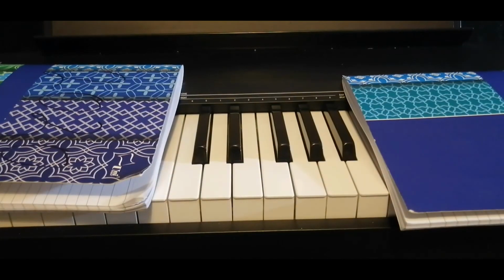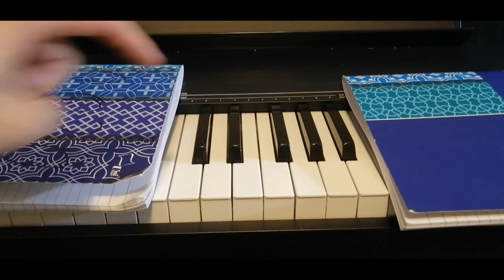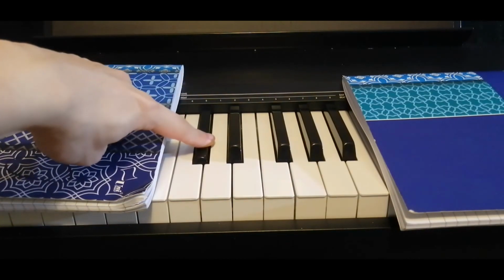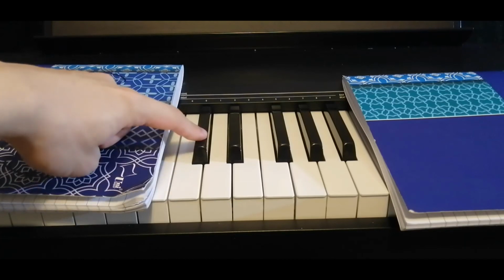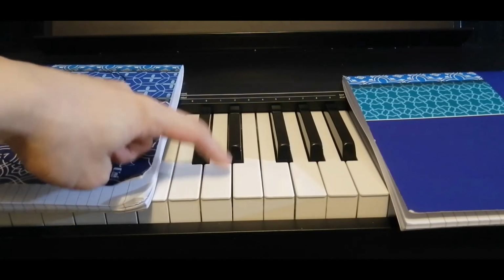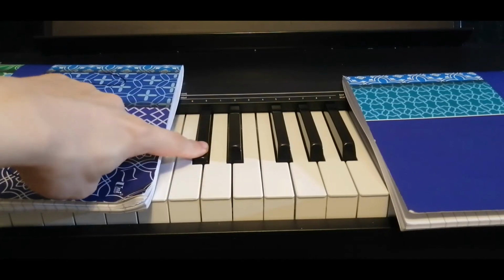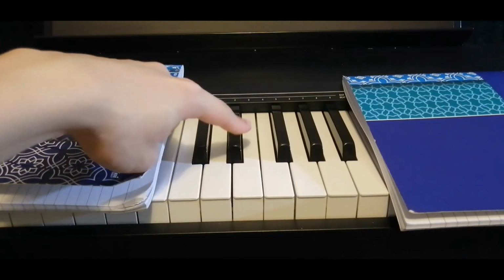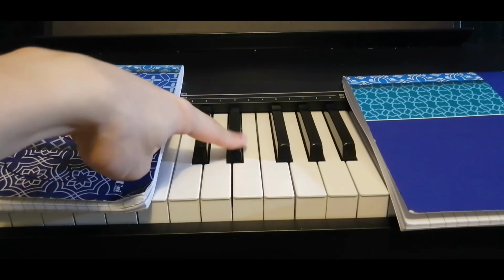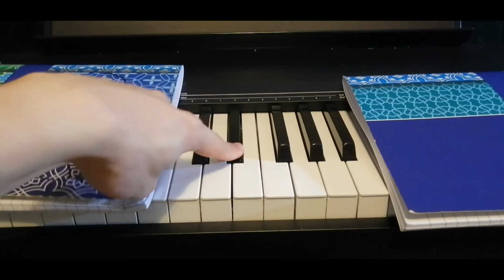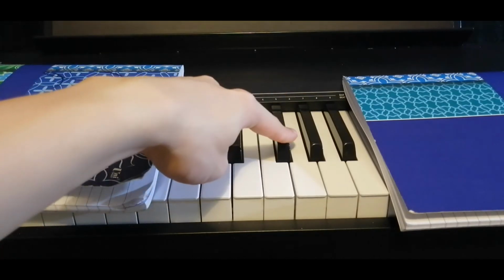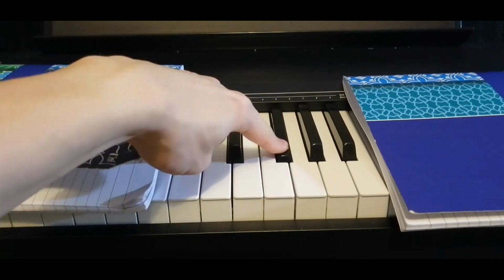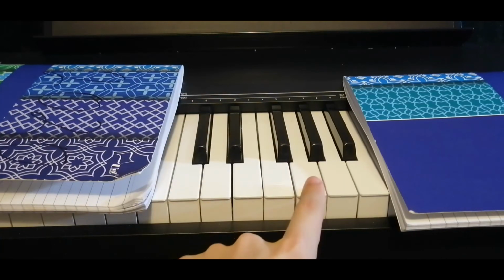So now let's focus on the black notes. This one, you can call it a C sharp or a D flat. This one, you can call it a D sharp or an E flat. This one, F sharp or G flat.